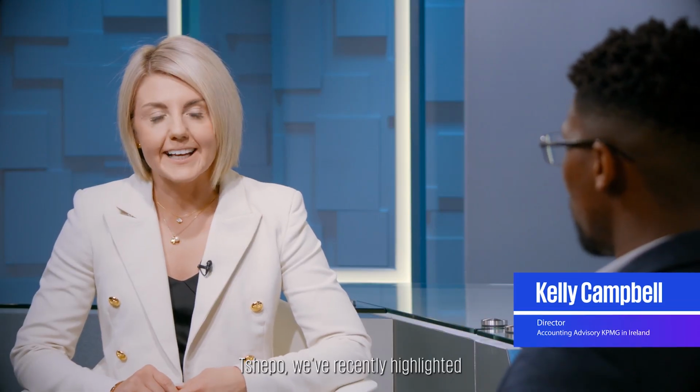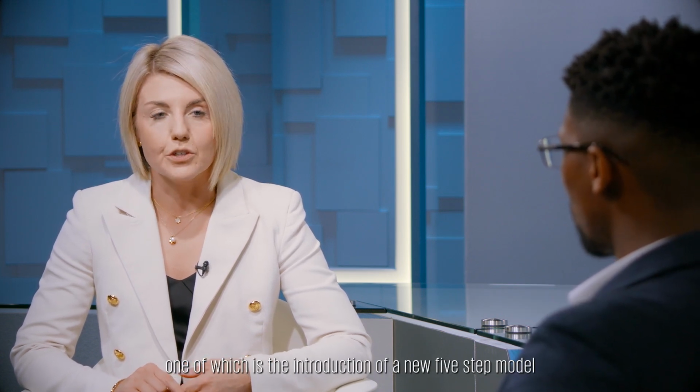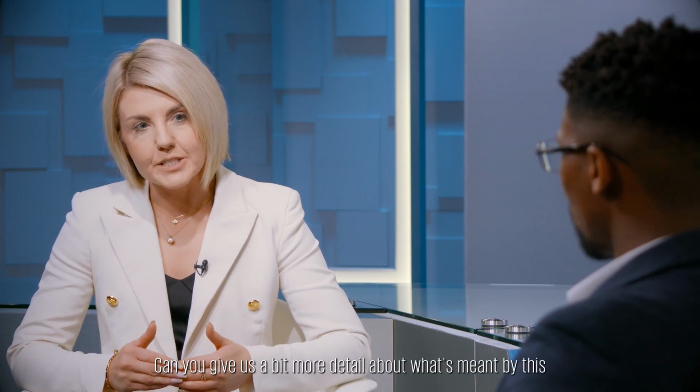Tshepo, we've recently highlighted some of the FRC's proposed changes to FRS 102, one of which is the introduction of a new 5-step model for revenue recognition. Can you give us a bit more detail about what's meant by this 5-step model?